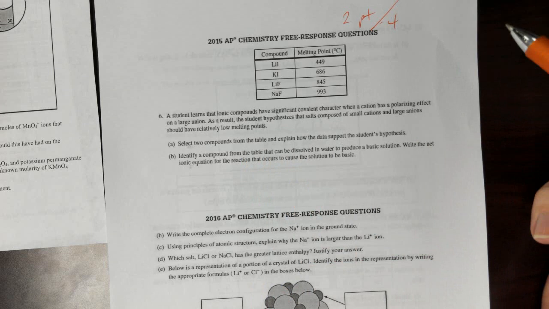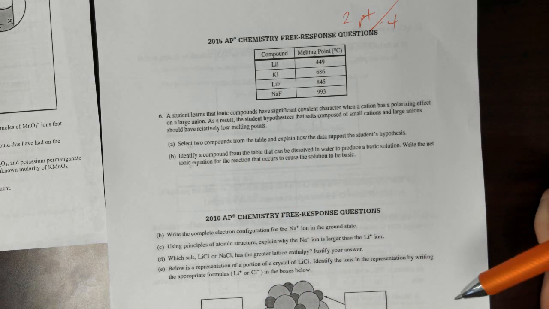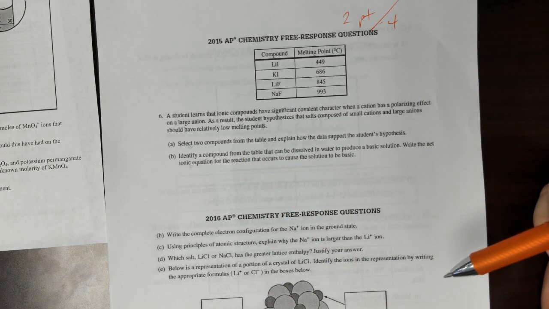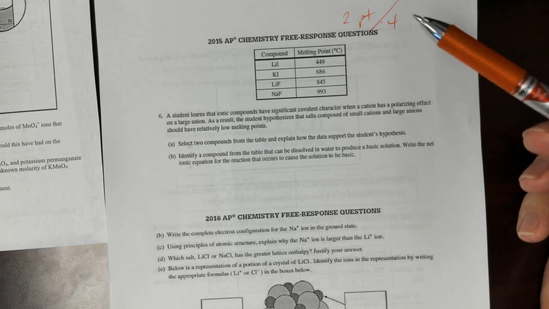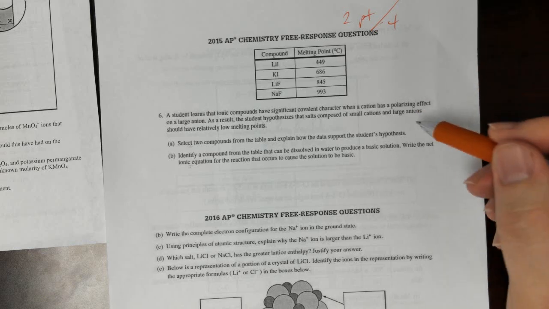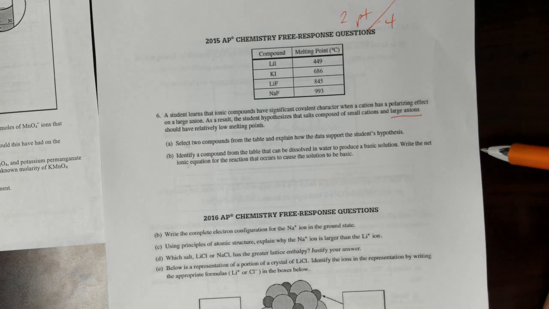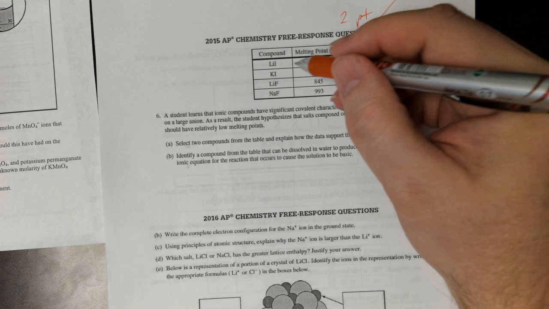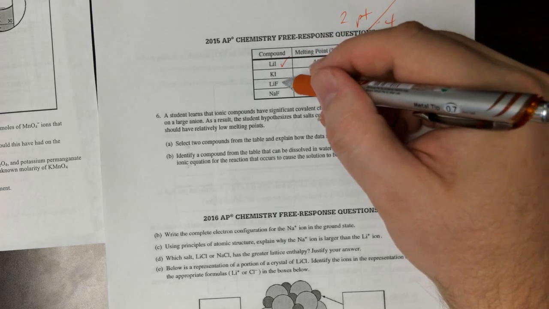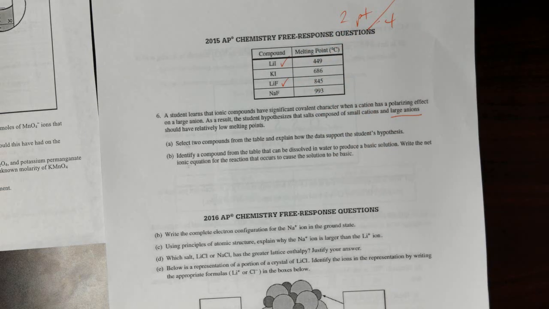Well, your job now is to go find something that you can compare that actually has different sized anions. There's a couple of choices to make here, I believe. But the best choice to make would be the lithium iodide and the lithium fluoride.